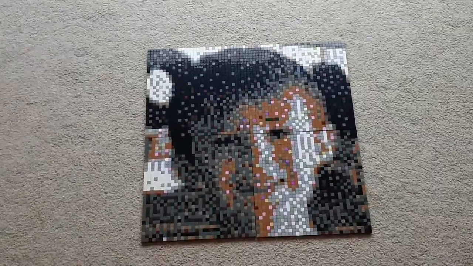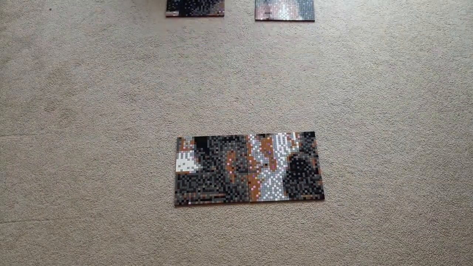And here is how the 4 quarters come together. And here's how they come apart.